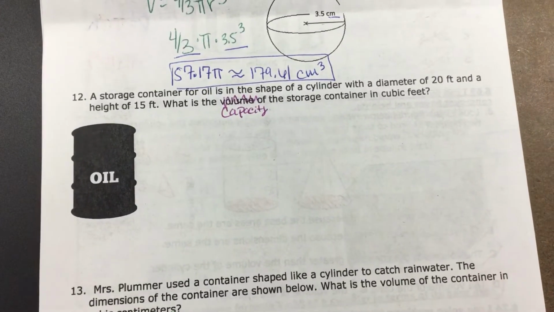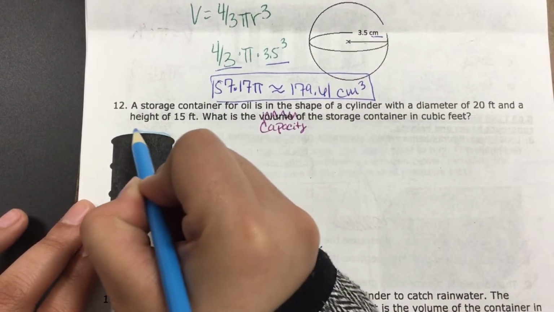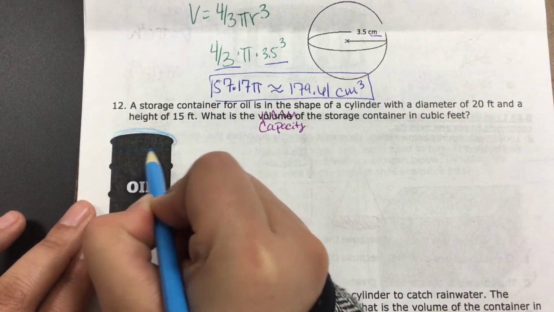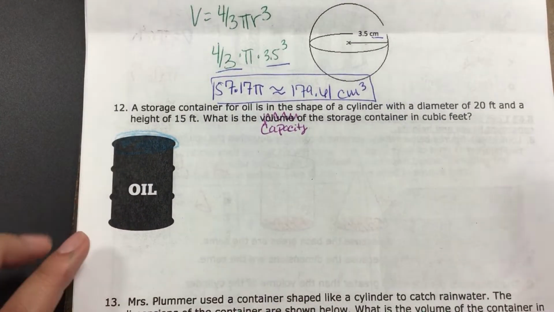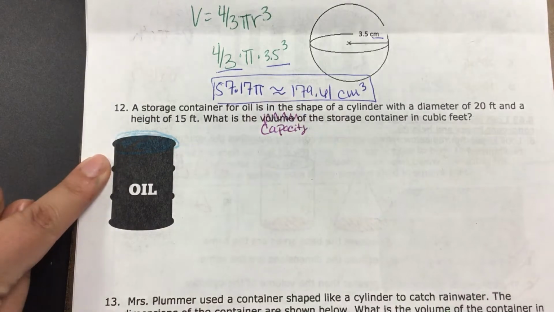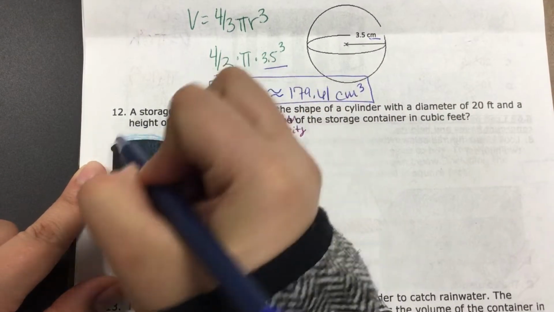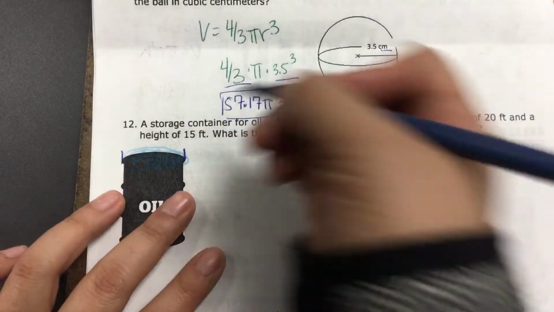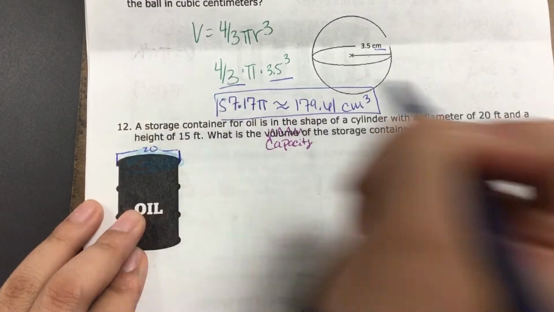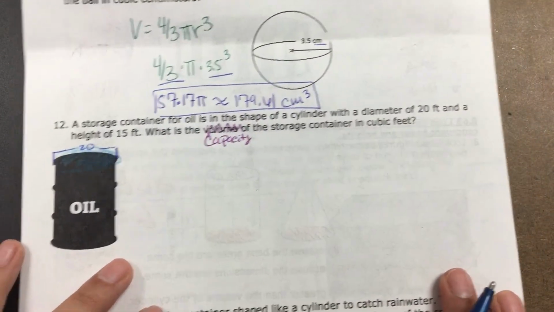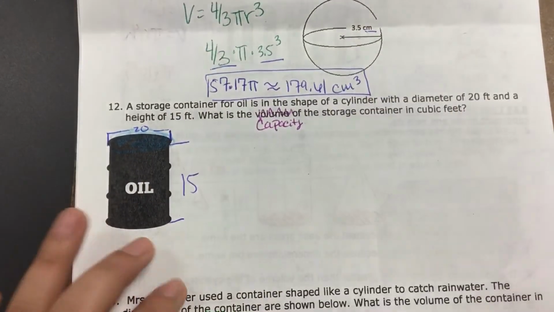Okay, so it has a diameter of 20 feet. So we're going to go ahead and identify our base. It's a cylinder. We know our base is a circle by now for all cylinders. Shade that in. We know the diameter is 20. Diameter only talks about circles. So from here to here is 20. And the height of 15. So from here to here is 15.